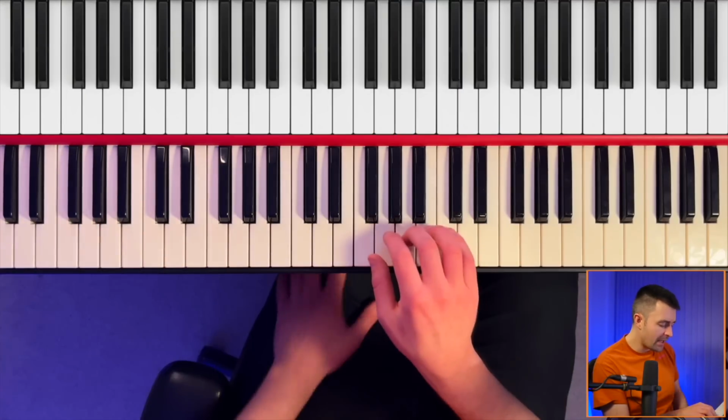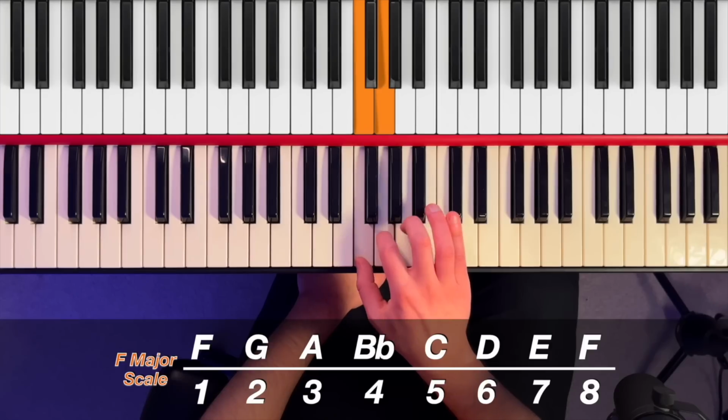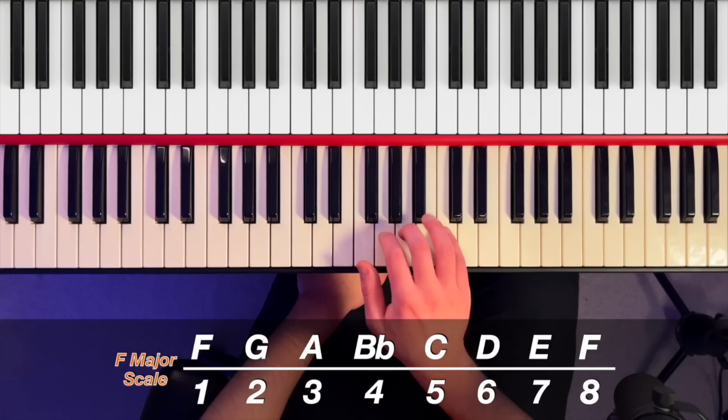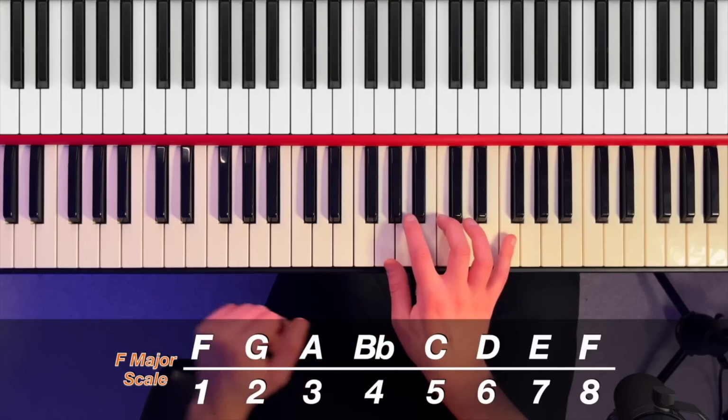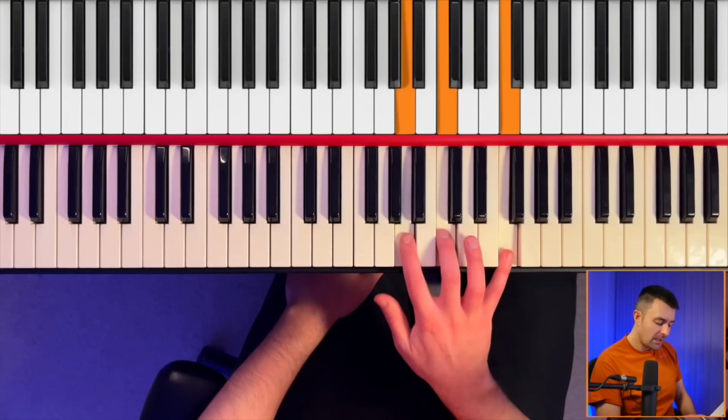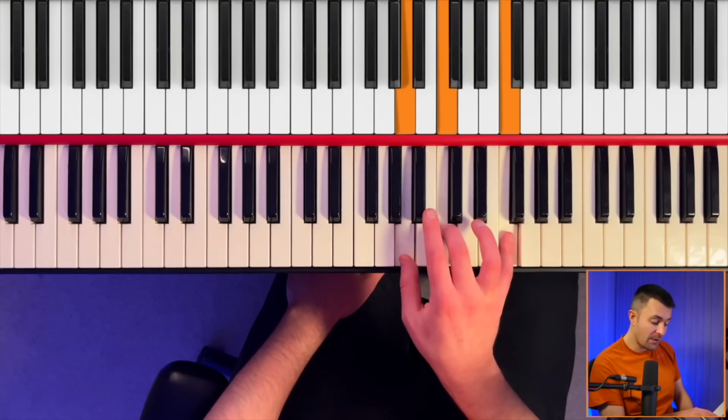Why is it the second, by the way? Well, if you take the first 5 notes of the F major scale, you can see we've got our main triad, which is 1, 3, 5, and you add in the second, which is that second note of the F major scale. Do you see that? So I could play that second. There's our shape we're using.